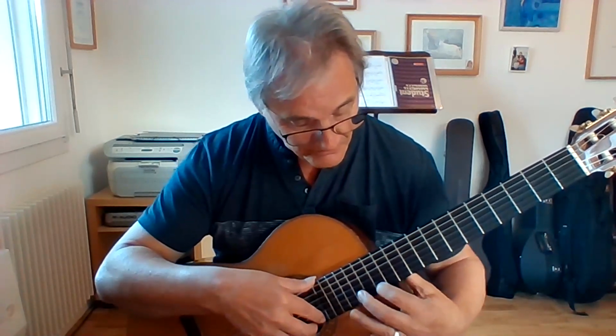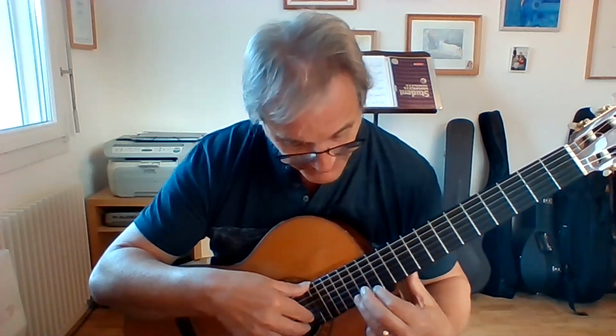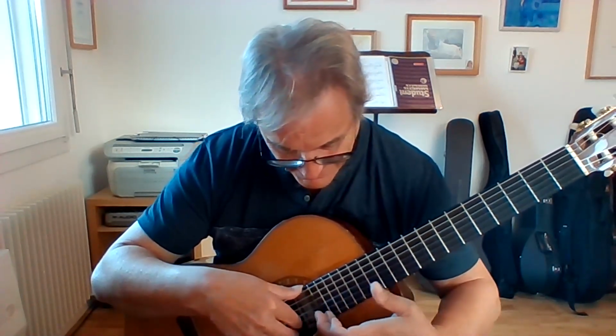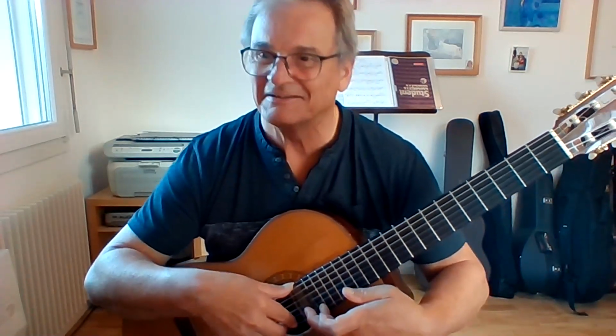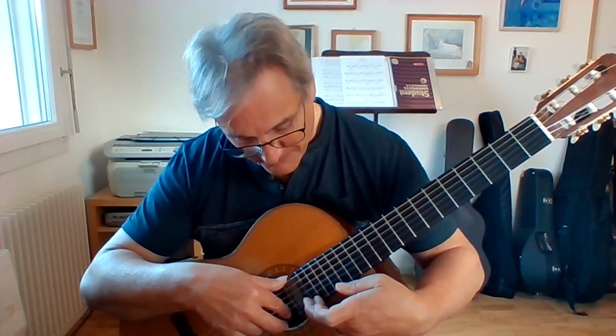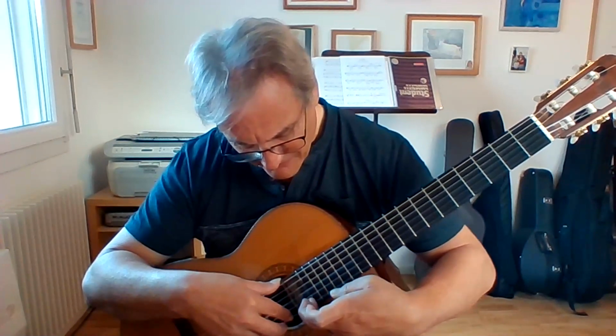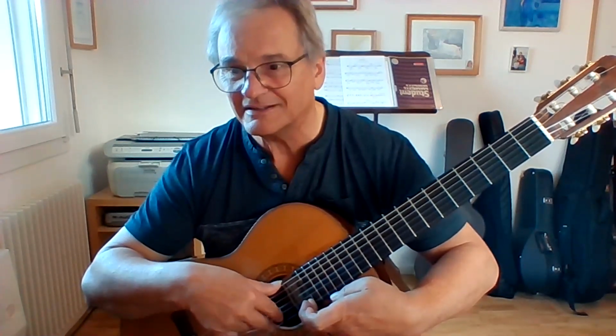So here would be the F, the G, the A, the B. This is the highest tone on the guitar. Some guitars have also this C on it.